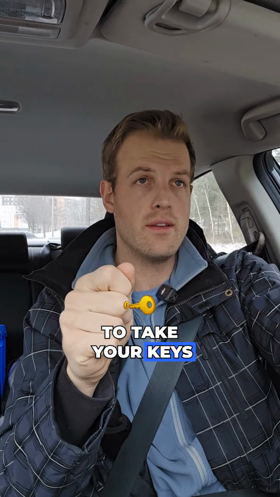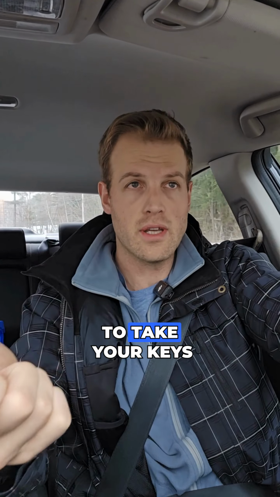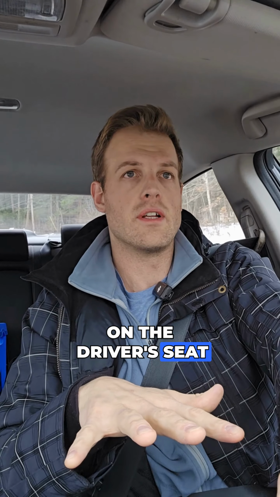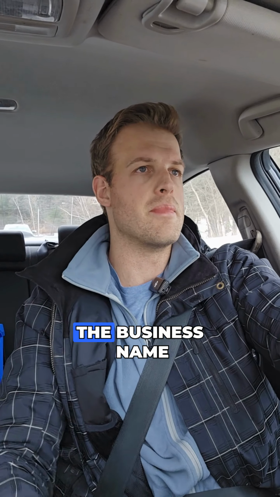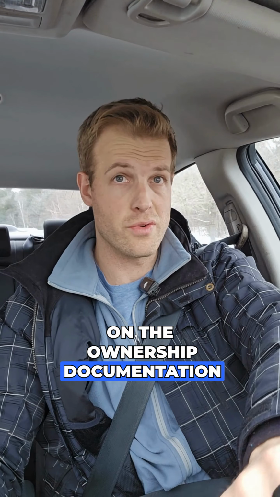You're then going to take your keys. You're going to show that you've got keys. You're going to show that the truck is locked. You're then going to take your keys and unlock it. You're going to have your business documentation on the driver's seat of the truck. And you're then going to show that the business name and the address match up with the business name and the address shown on the ownership documentation for the truck.